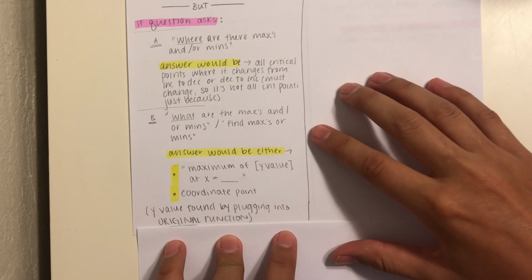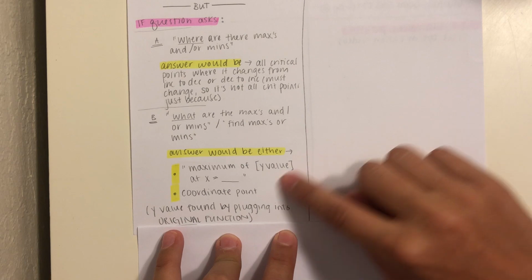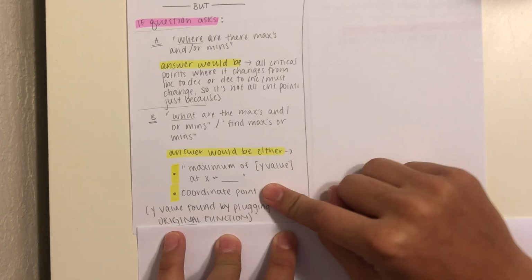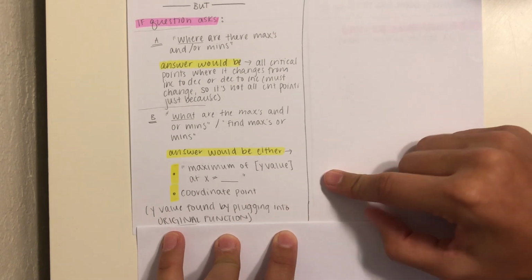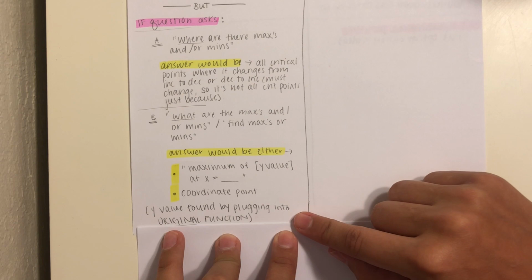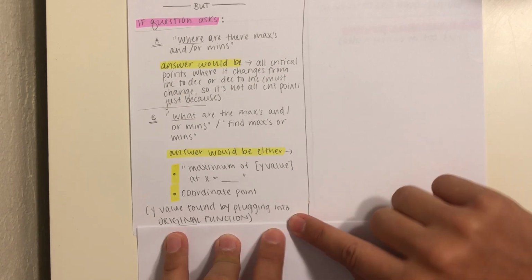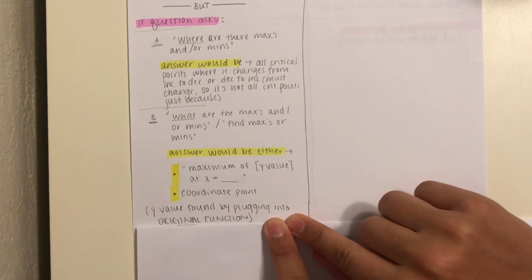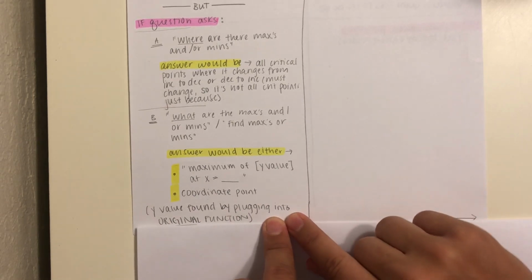So if it asks what it is, you find the y value of the function, or the y value of the coordinate, by plugging it into the original function, because again, you want to know where that maximum is, not anything about the slope. If you plug it into the first derivative, that would be telling you information about the slope. You want information about the function, so you plug it into the original.